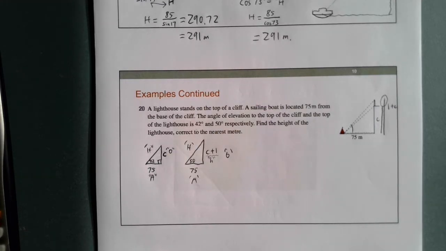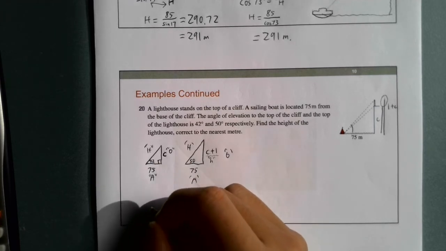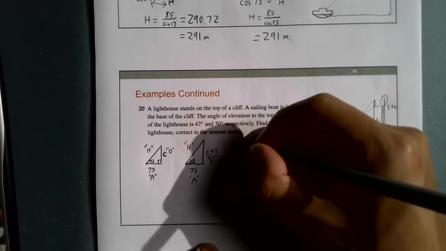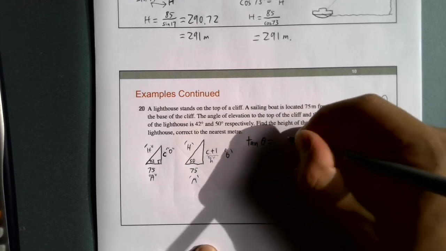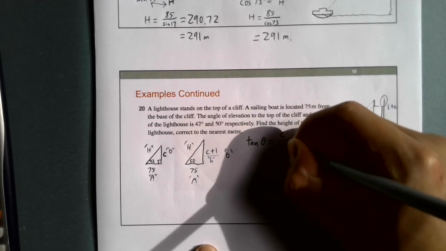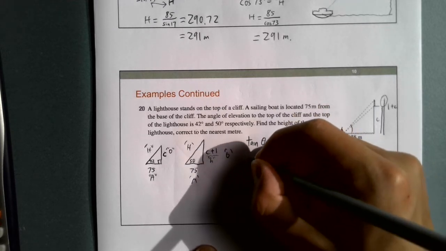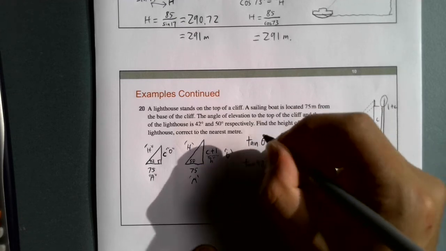Now, all we need to do is solve for C and C plus L. So what we're going to do is write out our trig ratios. We're using the opposite and the adjacent. So this time we've got tan theta equals C on 75. And then we also know the angle is 42. So tan 42 equals C on 75.